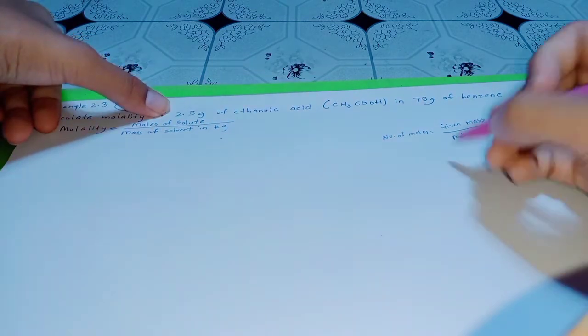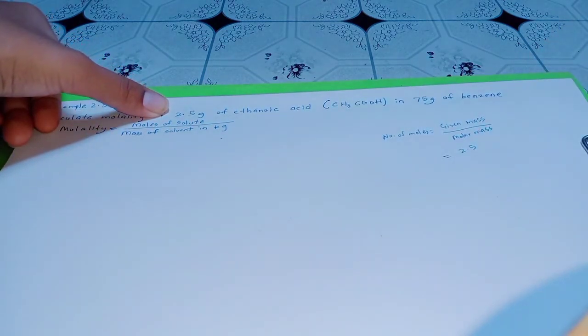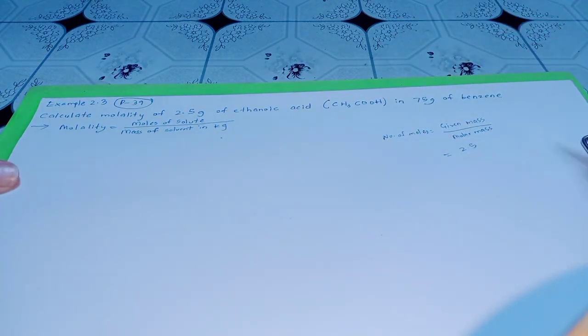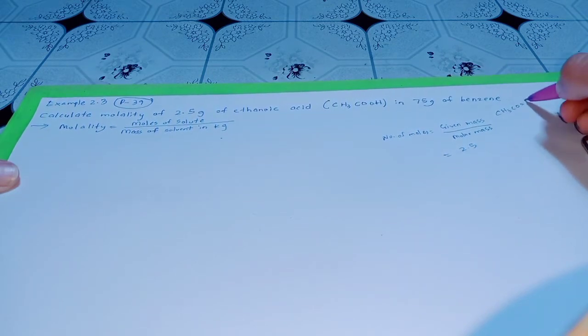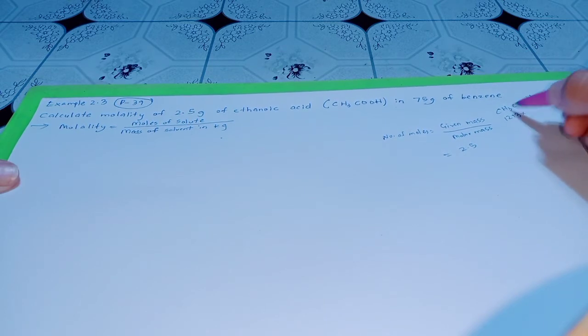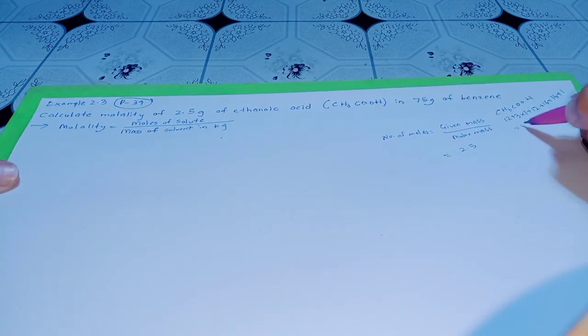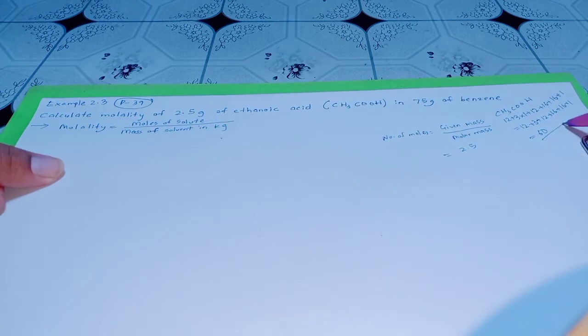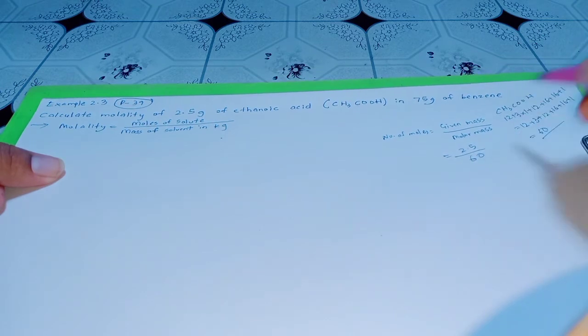And what is the given mass here? We have 2.5, right? And what is the molar mass of CH3COOH? Let's find out. Atomic mass of carbon is 12 plus 3 into atomic mass of hydrogen is 1 plus 12 plus atomic mass of oxygen is 16 plus 16 plus 1, right? 12 plus 3 plus 12 plus 16 plus 16 plus 1. If you add it, you will get 60. So 2.5 by 60, right?